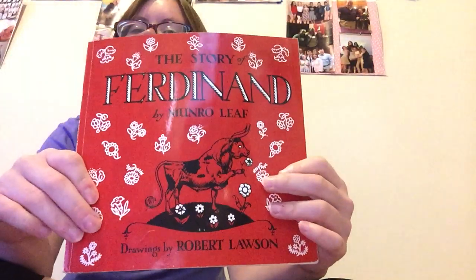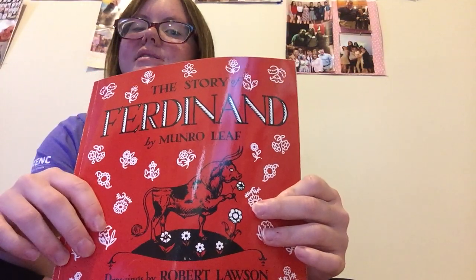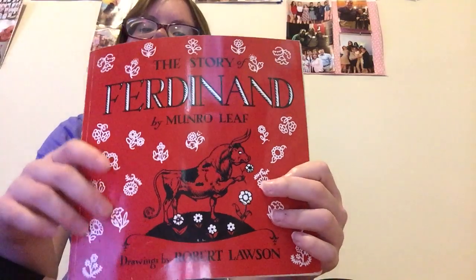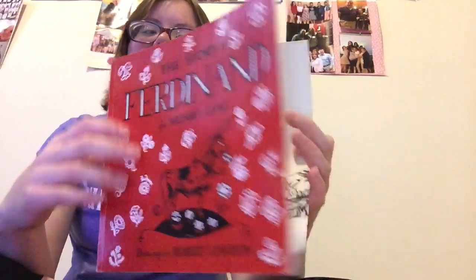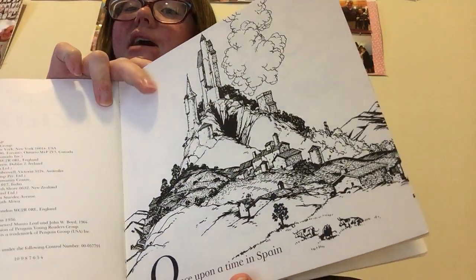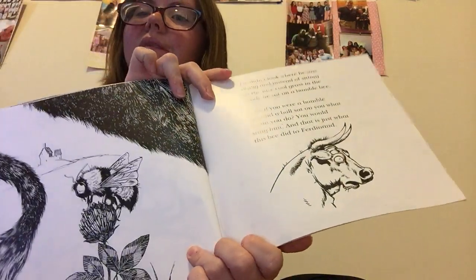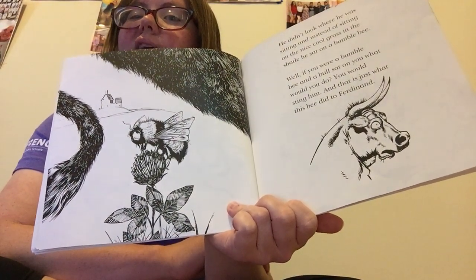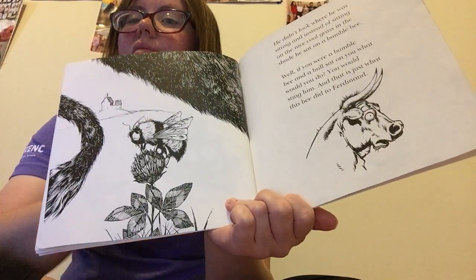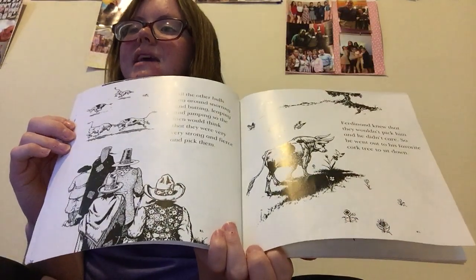And we already talked about the setting. We said the setting was Spain. Did the story tell us when it took place? Yeah, I don't remember them really talking about a time or the day. But if you look at the pictures, do you think that this book took place during the day or at nighttime? I think it took place during the daytime too. What makes you think that? That's right, because it looks kind of sunny outside. So that makes me think that it's during the daytime.